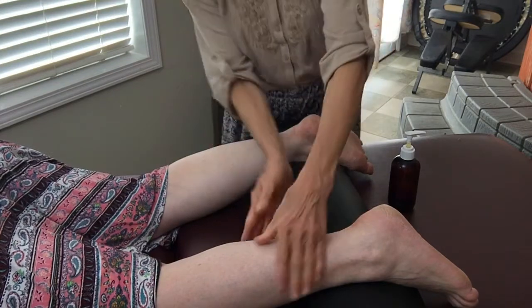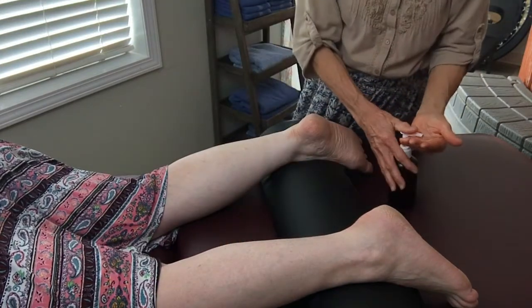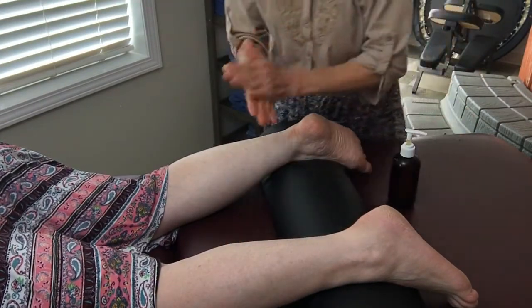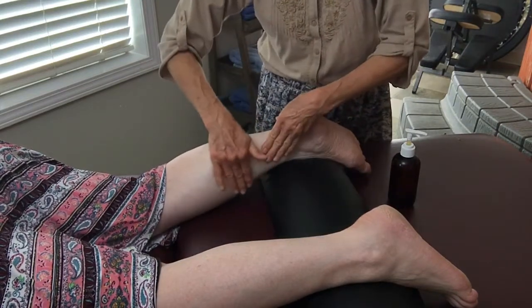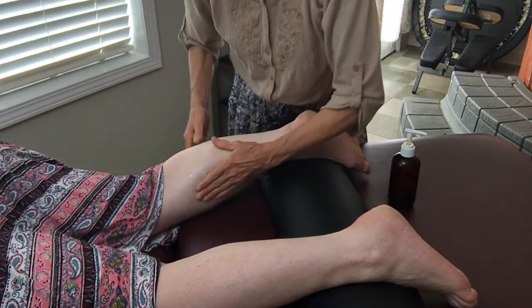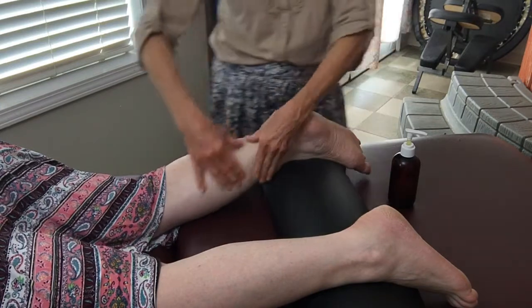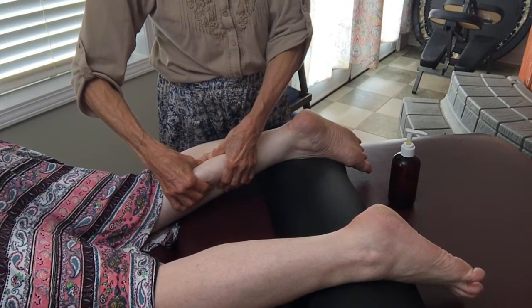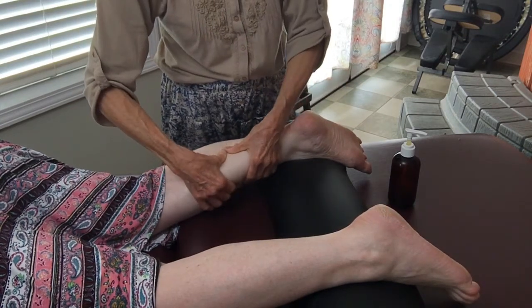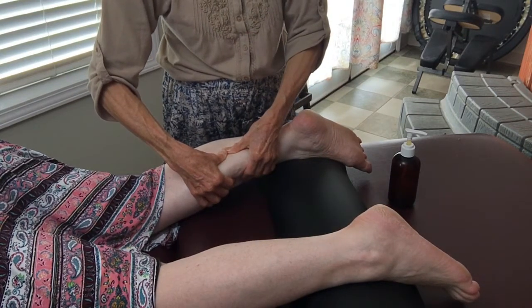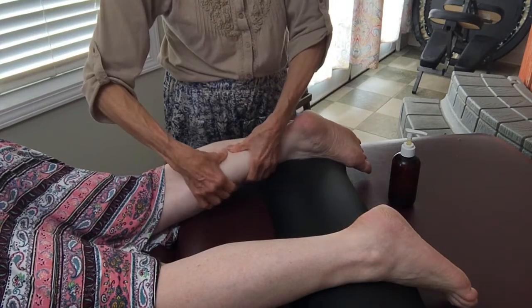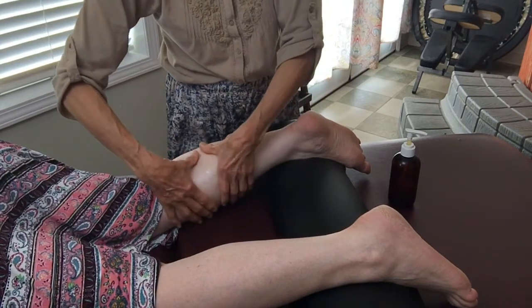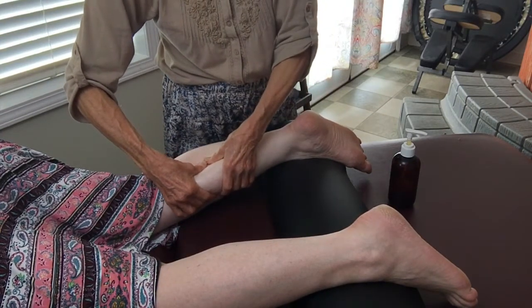And again, of course, I'm going to do both sides. And it is especially important to get in the inner calf. And to get that muscle, sometimes you have to just grab it and then squeeze. Of course, that was a little tough. That was a little hard that time, so I'm going to go a little lighter because I could tell that was really hurting her.